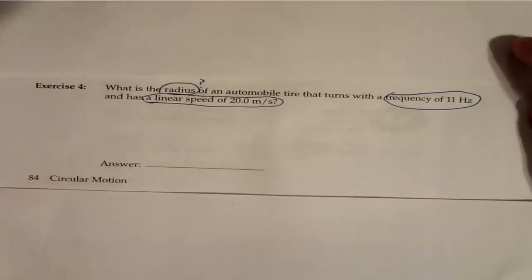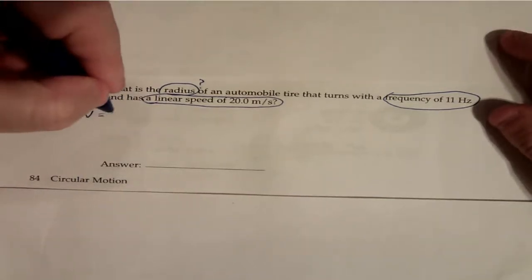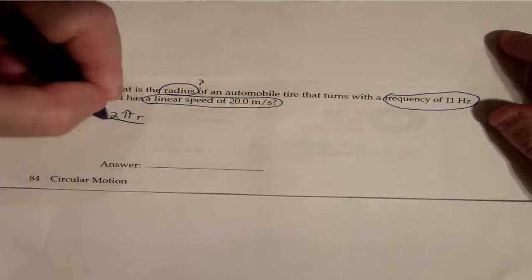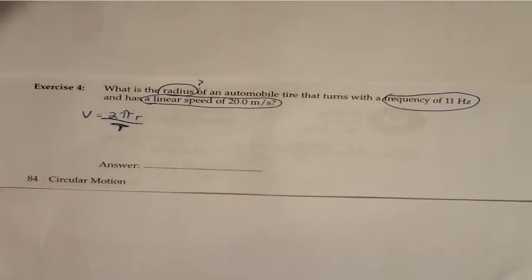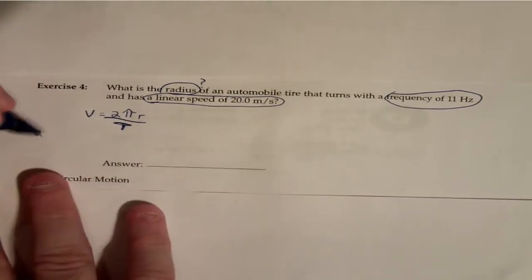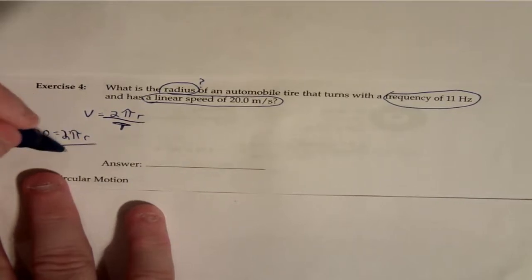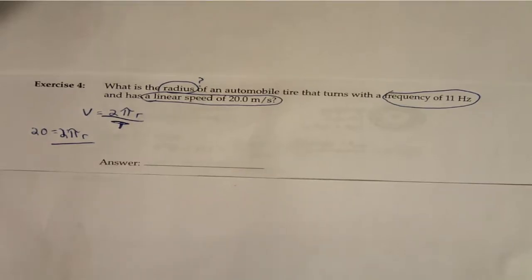Right? So, let's write our formula because we know linear speed velocity formula is V equals 2 pi r over period. Okay? So, what do we got? Well, we have the linear speed of 20 equals 2 pi r over, we don't have T. Okay, we don't have T because we have our frequency, right? Because frequency is in hertz. So we got to use that to find our period, okay?